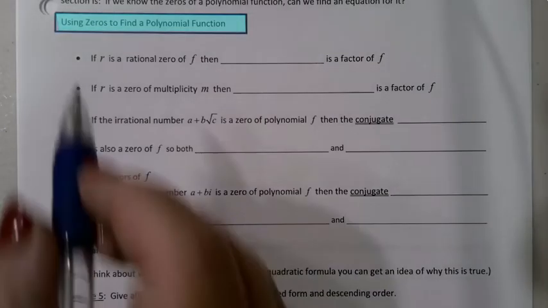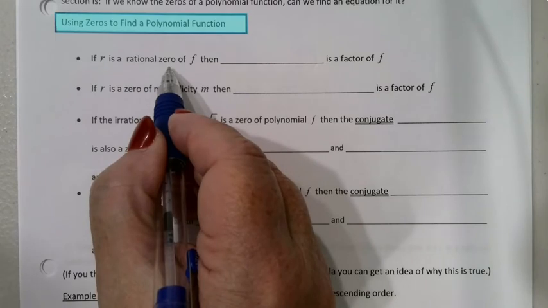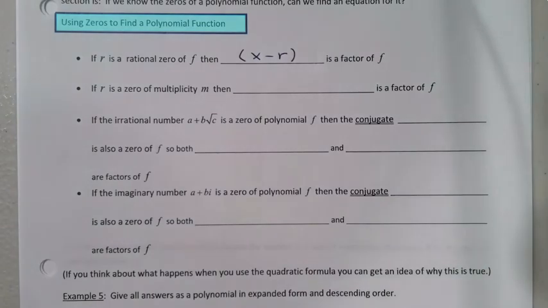So we've just been talking about the fact that if r is a rational zero of f, then we know that x minus r is a factor of f.